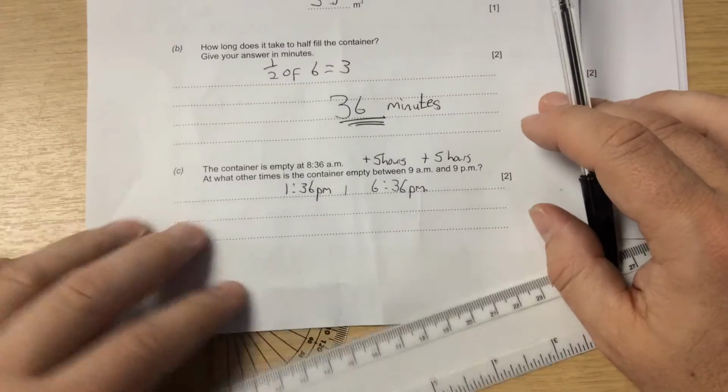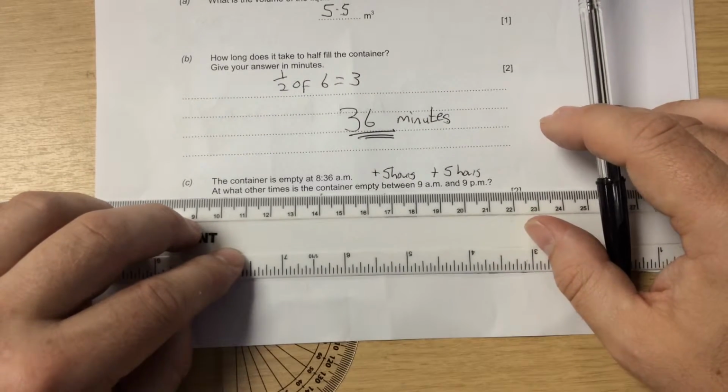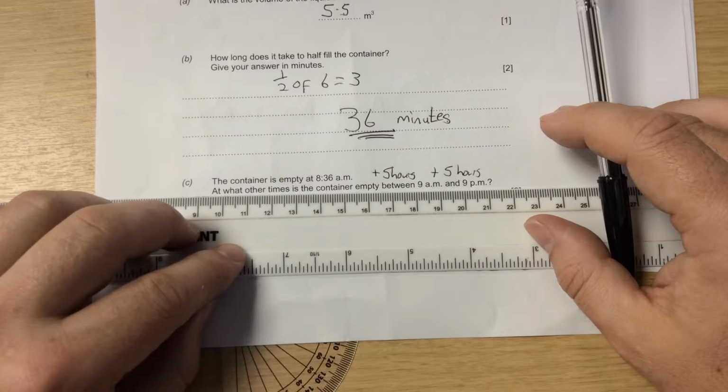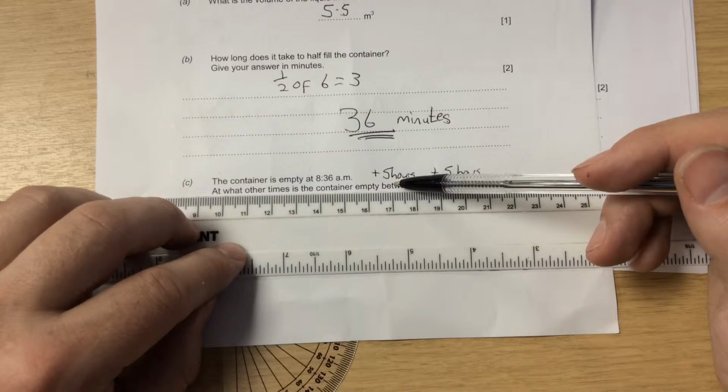Part C. The container is empty at 8:36 a.m. At what other times is the container empty between 9 a.m. and 9 p.m.? It takes 5 hours to fill a container.